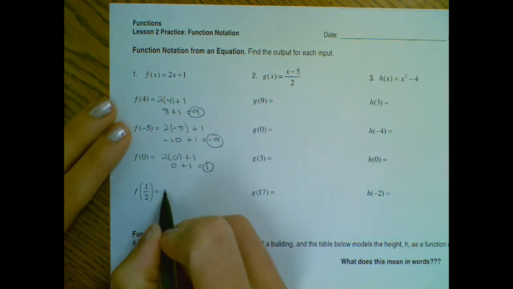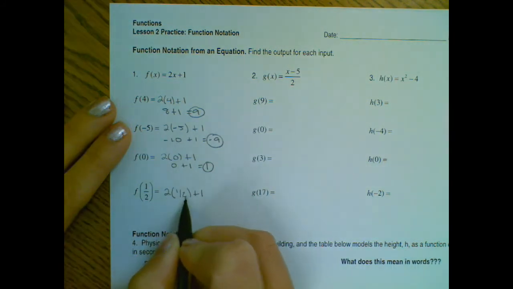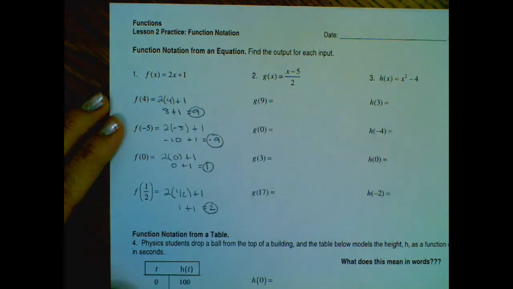And then last for our f function is 1/2. So when x is 1/2, we will find y. 2 times 1/2 is 1, plus 1 gives us 2.